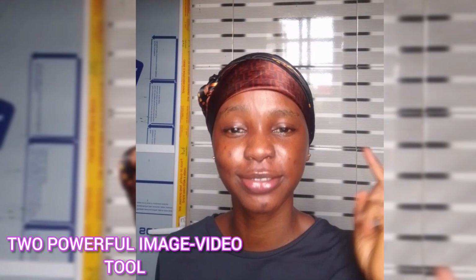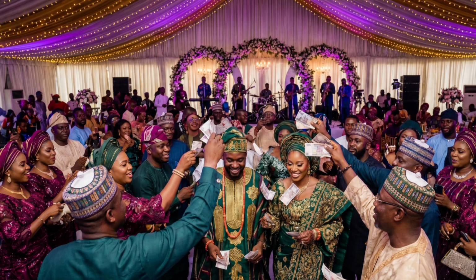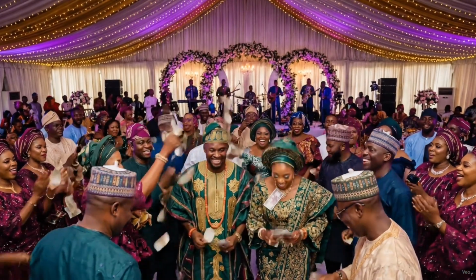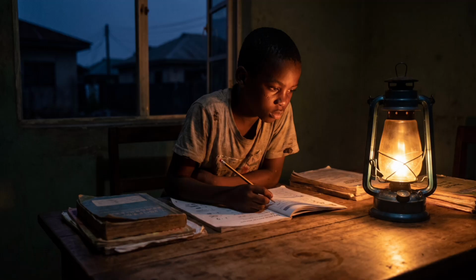In today's video, I bring to you two powerful free AI tools that you can use to convert your static images into realistic moving video. The best part is that one of these two I'm going to be sharing with you guys can actually make your image characters talk. Yes, just like this particular one I animated.